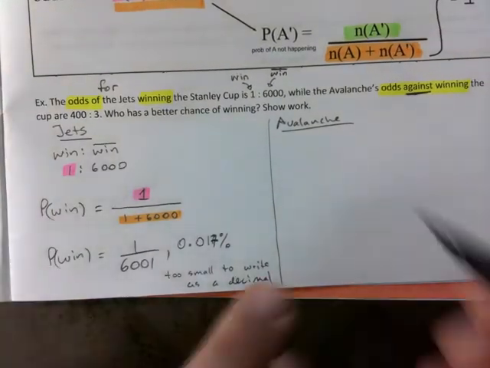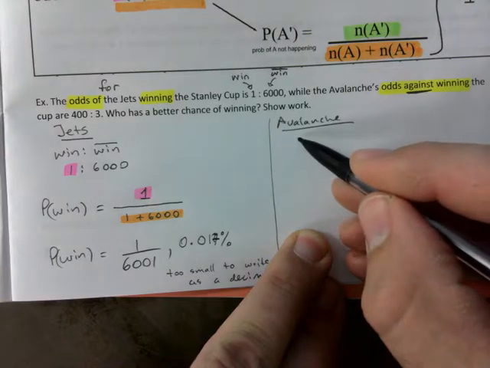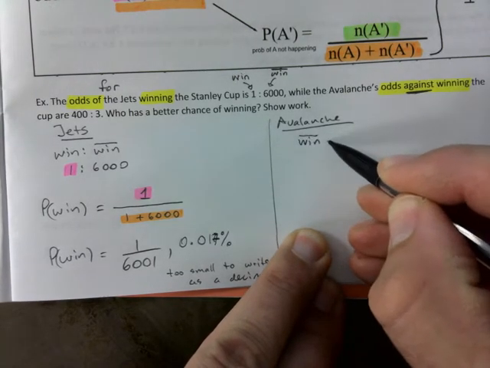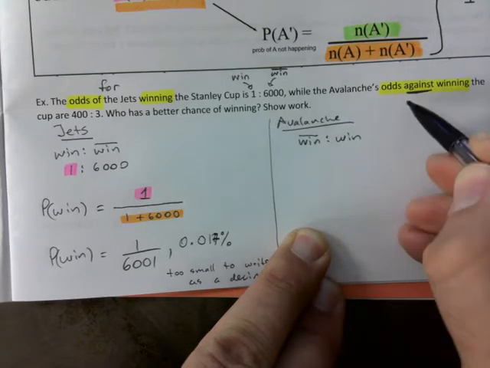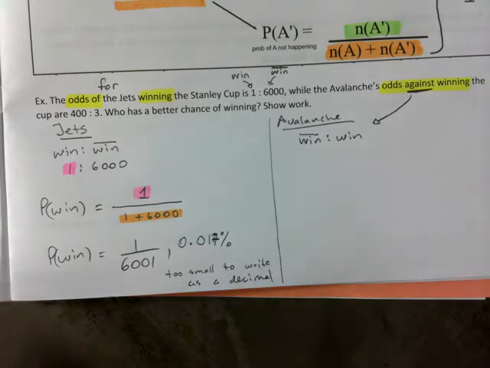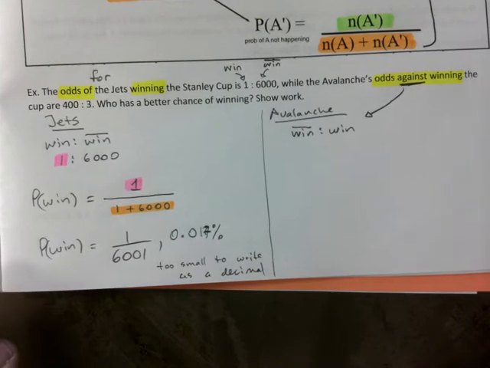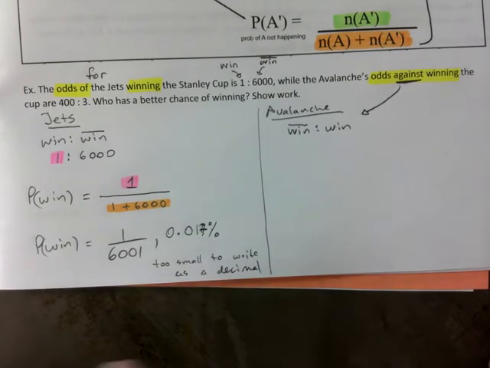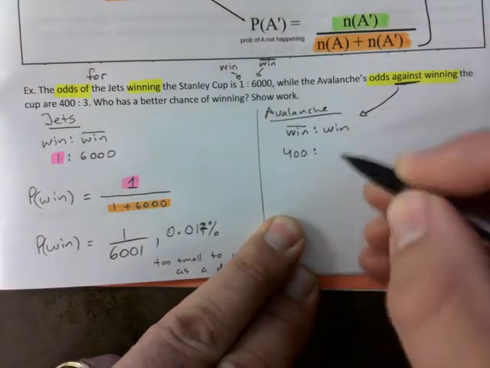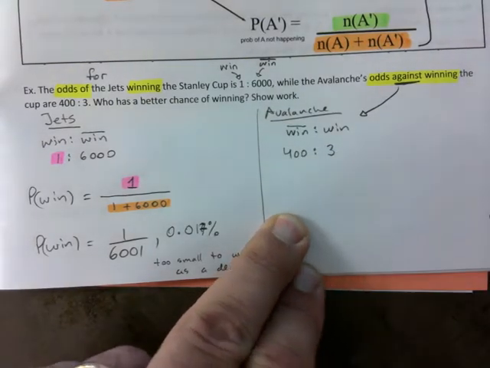Okay, that means that it's not winning and winning because of this, right? So that means that the 400 represents them not winning and the 3 represents them winning.